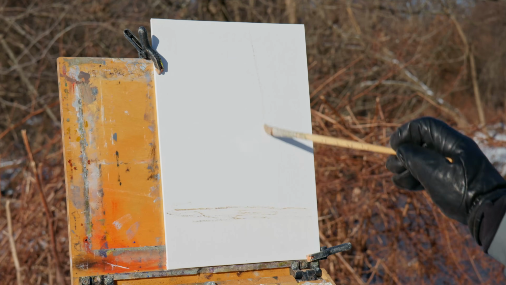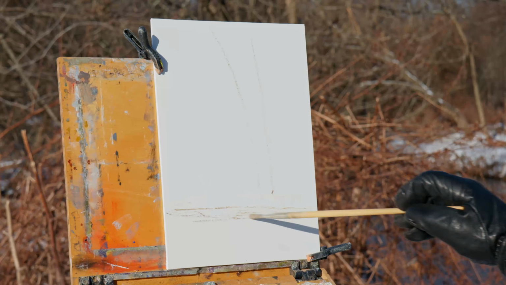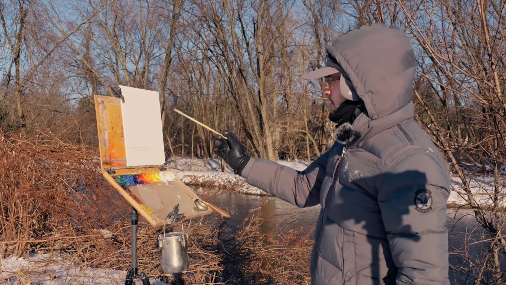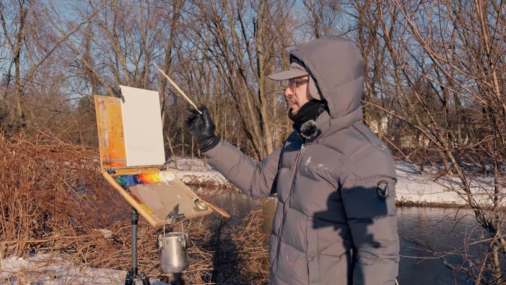I want to have the tree on the right hand side because it leans in on the left. So this is my big composition of balance. When you have something leaning in, you want there to be more space. You don't want it to be leaning off of the edge of the canvas.